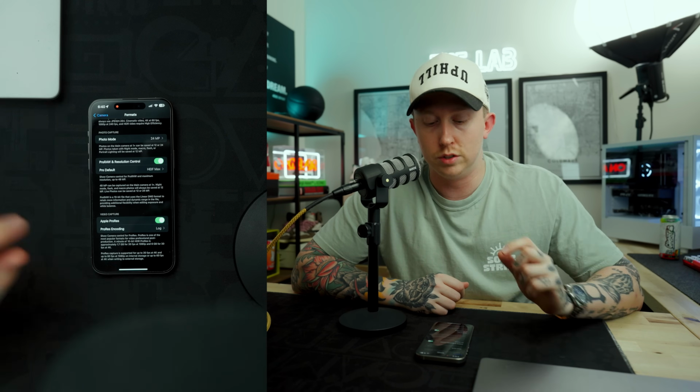The next up is the Pro RAW and resolution control. Now, this does not mean you're turning Pro RAW on. That just then shows on your camera app the setting that you can turn on and off. So it's just the control. So I'm gonna have that turned on.